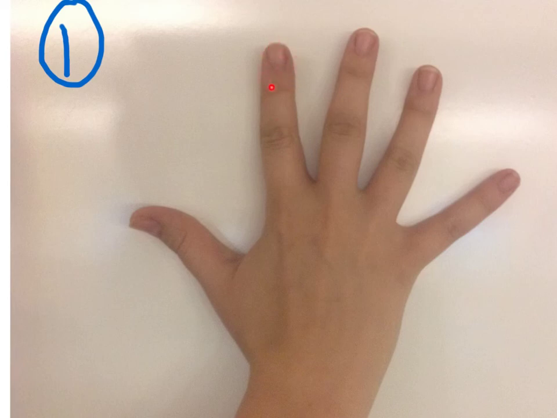So you're going to measure this digit, from here to here, and that would be your first measurement. Now the second measurement you're going to make will be from, again, the tip of the finger, but this time you go to this knuckle right here. So you're going to measure that to that, and that's going to be your second measurement.